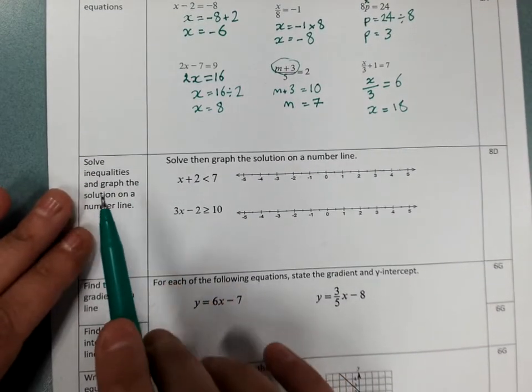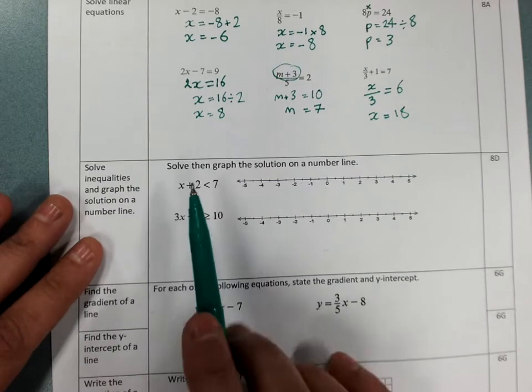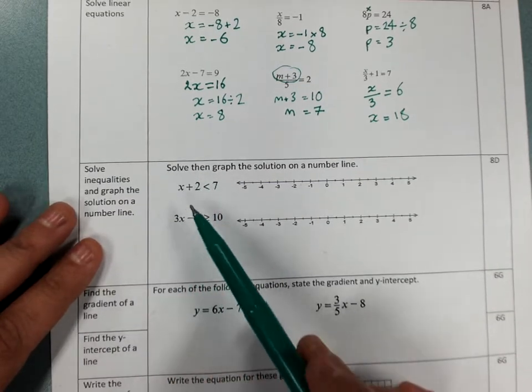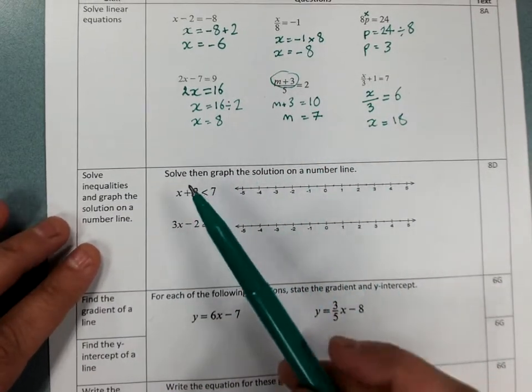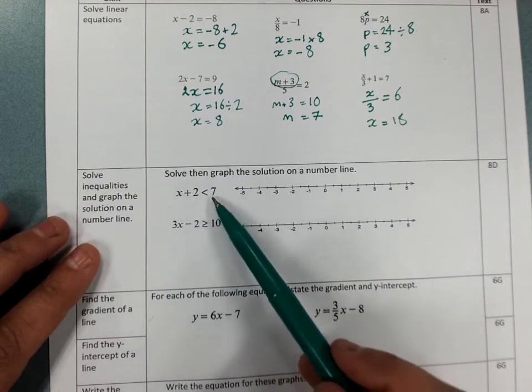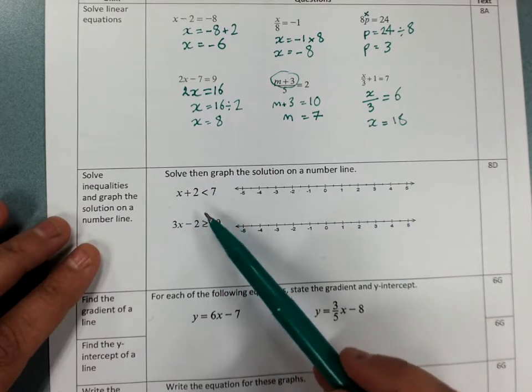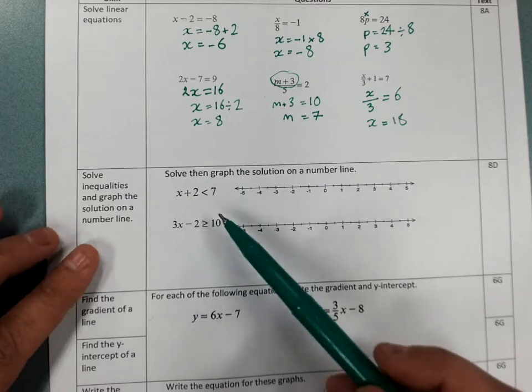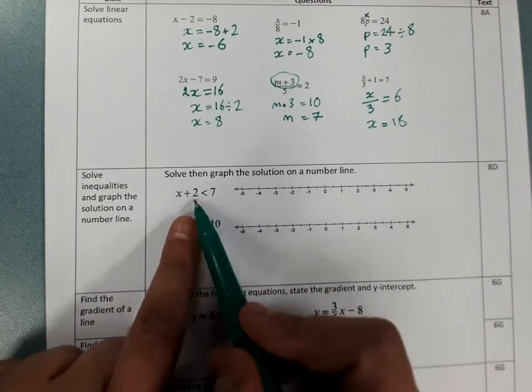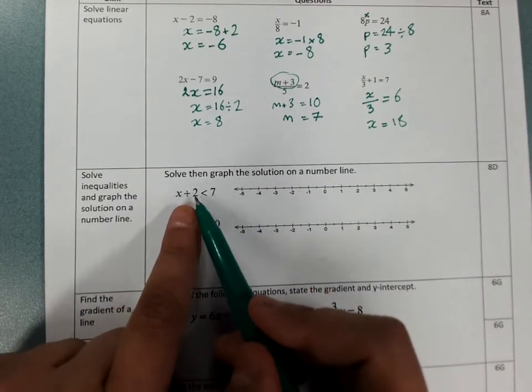Solve inequalities and graph the solution on a number line. Solving an inequality is pretty similar to solving an equation. We want to get x on its own, but instead of finding out what it equals, we'll find out what it's less than or more than. So we can think of this as just like an equation. X plus 2 equals 7.